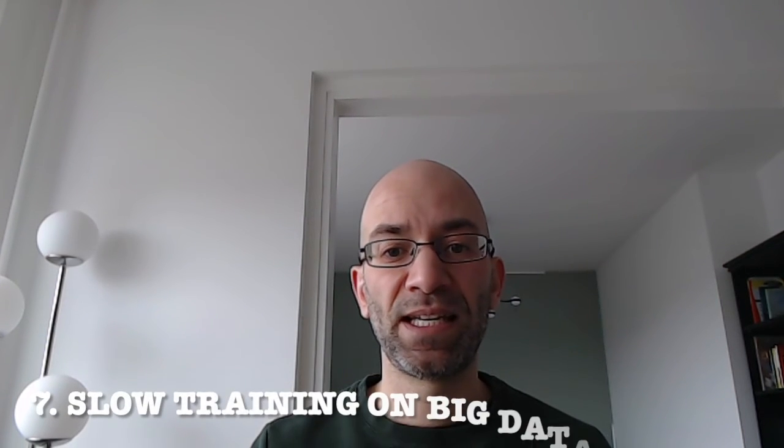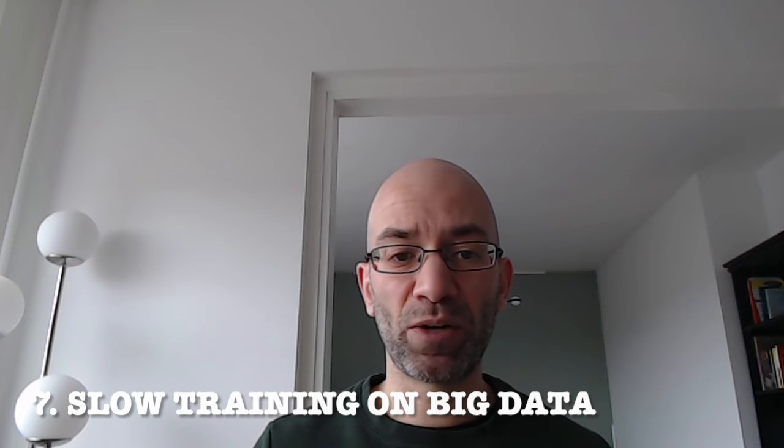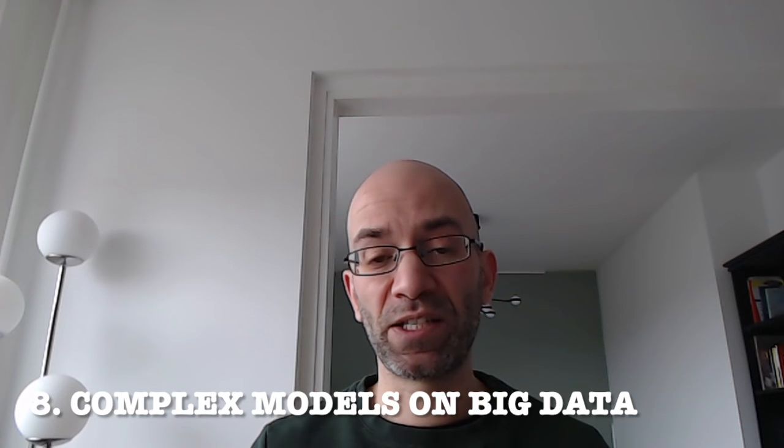Number 7 is that decision trees can be computationally expensive on very large data sets. If this is a problem that you run into, you might want to consider using a feature reduction technique, something like principal component analysis, to reduce the size of your training data. Finally, the 8th disadvantage is that decision trees can become increasingly more complex on larger data sets.